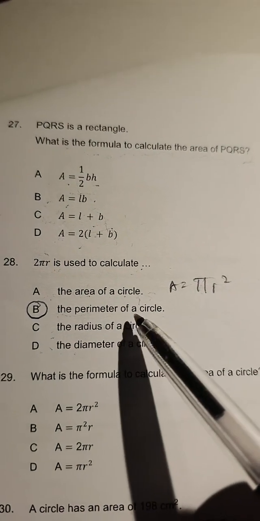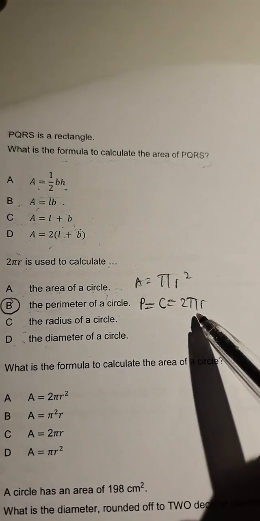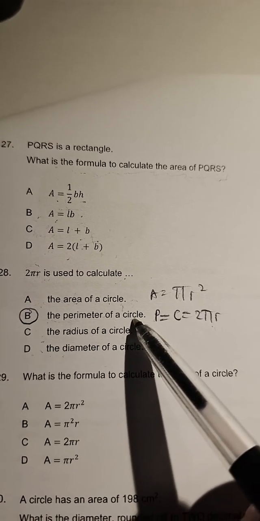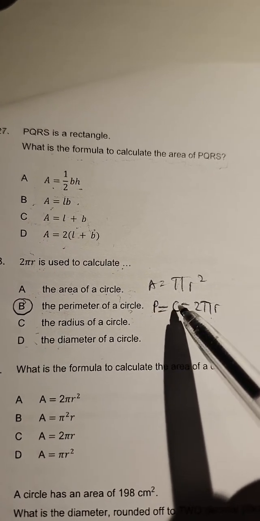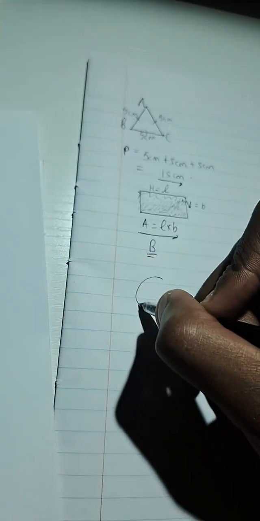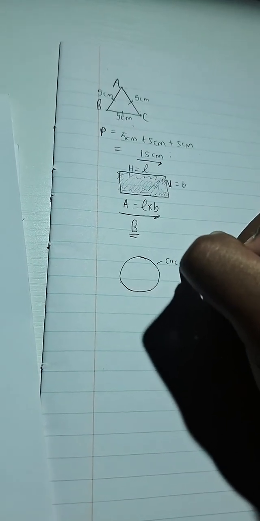Now, for a circle, definitely, if we are calculating the perimeter, or in other words, the circumference of a circle, this formula here, P is equal to C is equal to 2 pi r. This is the formula we use to calculate the perimeter of a circle. The perimeter of a circle is also referred to as the circumference of a circle. Okay, so if you have a circle like this, the distance around the circle is called the circumference.